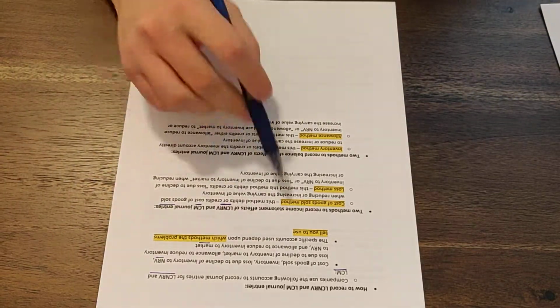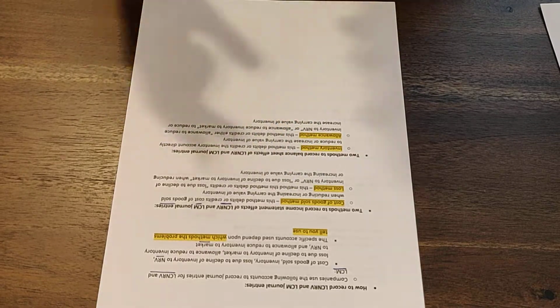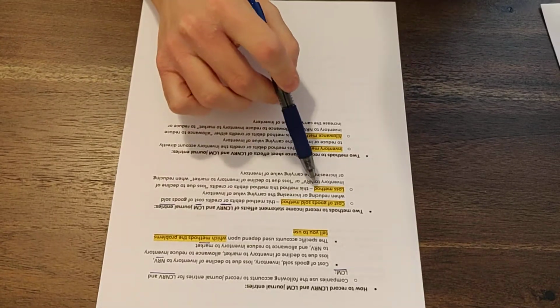And so whenever we change the value of our inventory, we might have to use a cost of goods sold account. If we're using the cost of goods sold method, we use a cost of goods sold account. Okay, then we have the loss method.